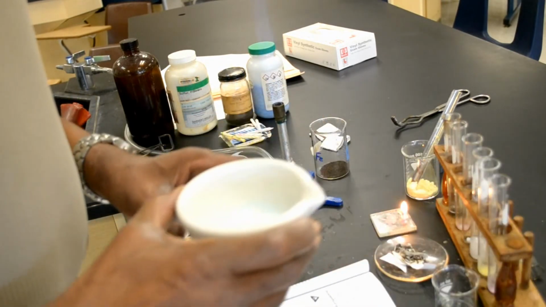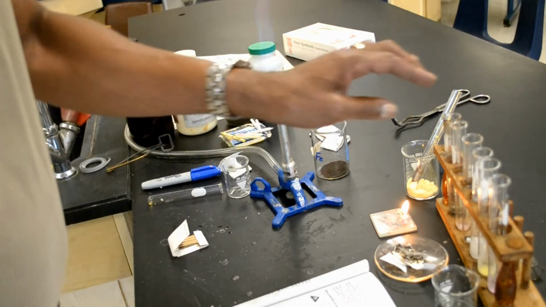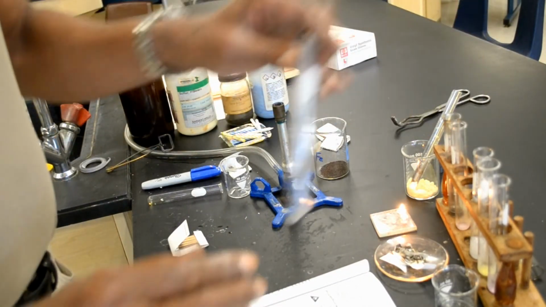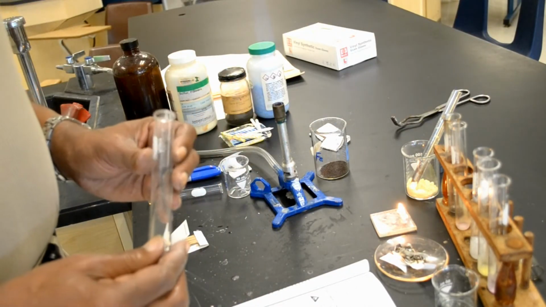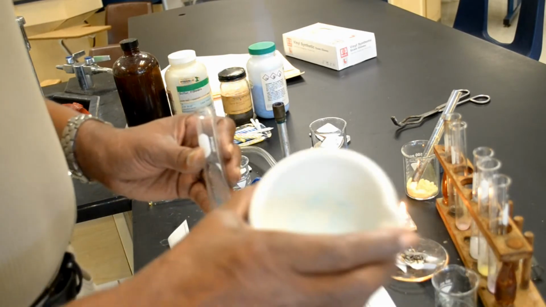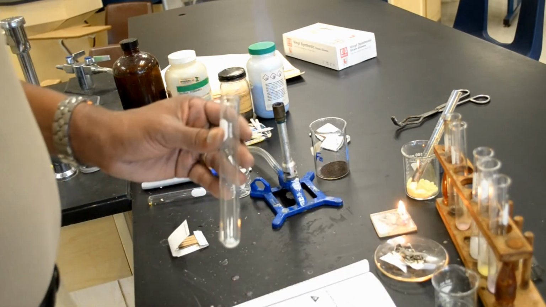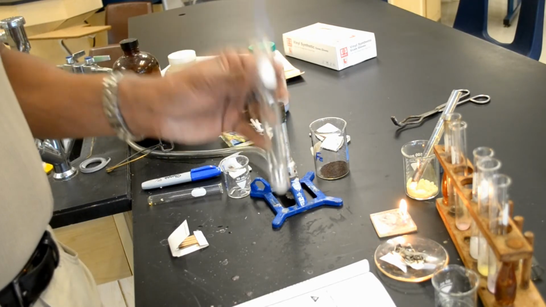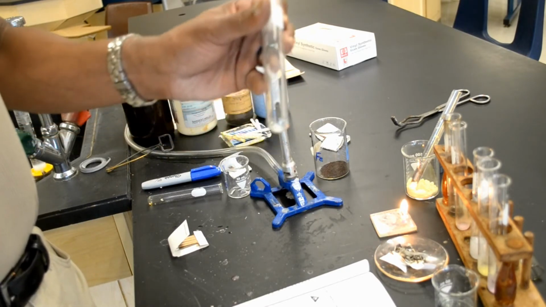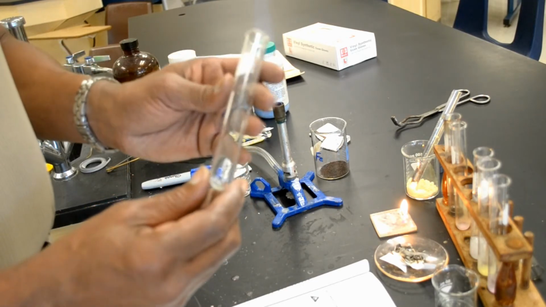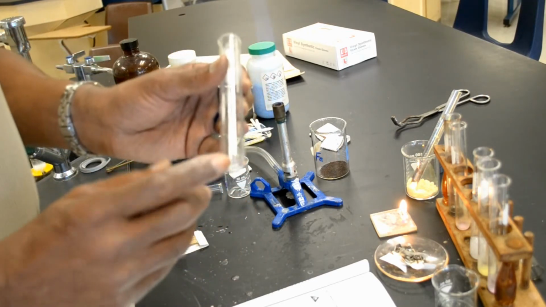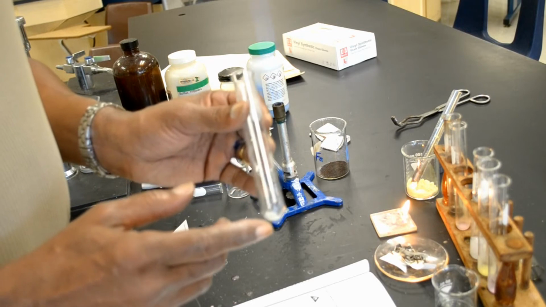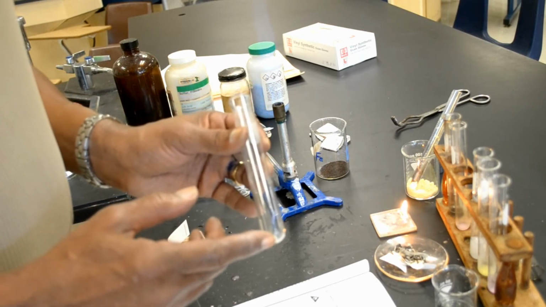Because copper 2 sulfate is a hydrated compound, hydrate means that water is in the molecular structure of copper 2 sulfate. Heating it will drive the water out of the compound, leaving a white substance behind. This white substance is simply copper 2 sulfate.